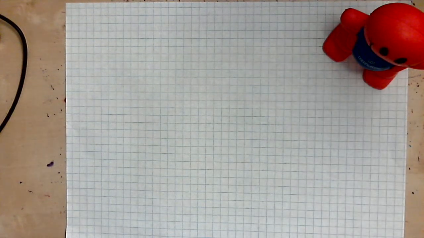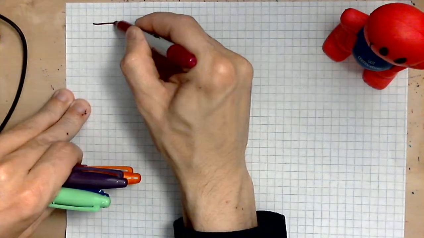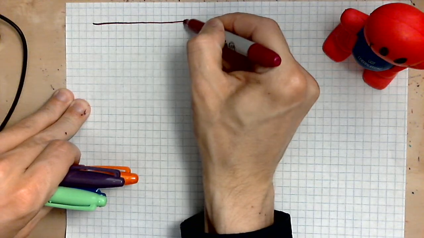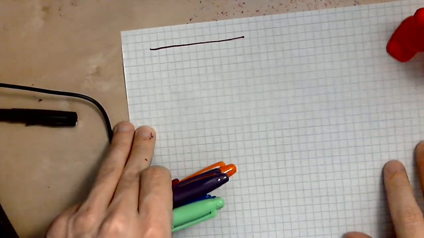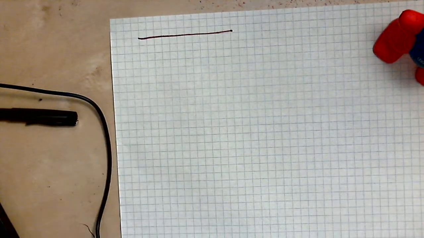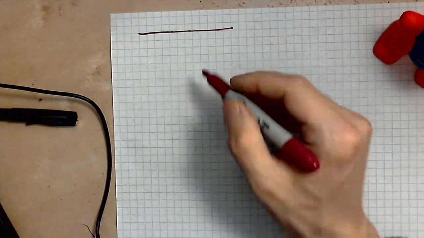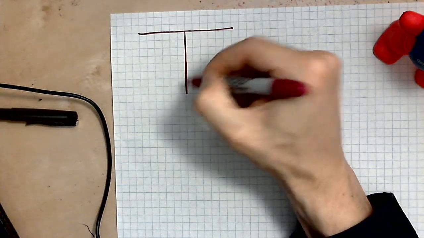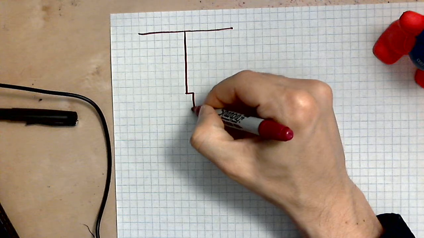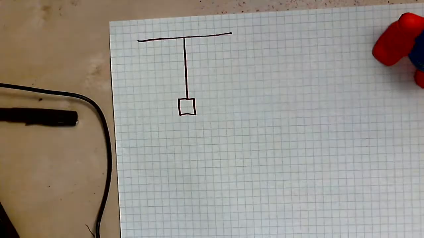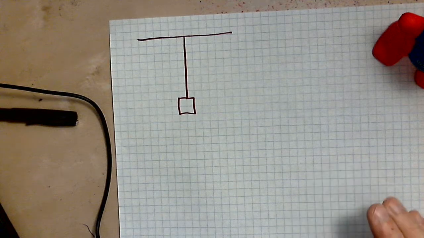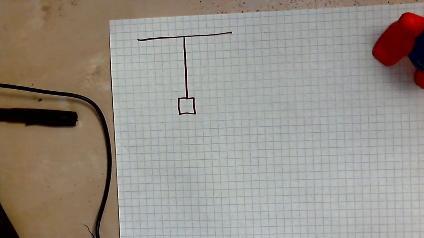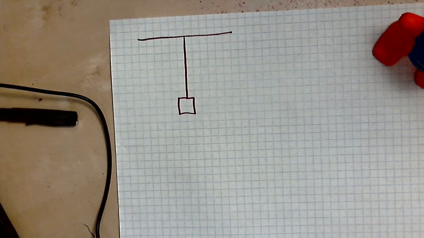Imagine the following scenario. You have a ceiling. So here's a ceiling. Okay, that's our ceiling. Now imagine you suspend a weight from the ceiling that looks like this. Maybe it's some box, who knows? There we are. And of course, what we want to find is the tension in the rope.